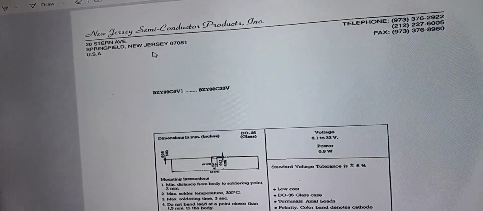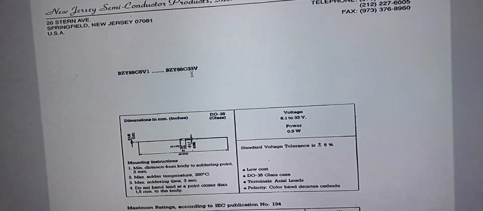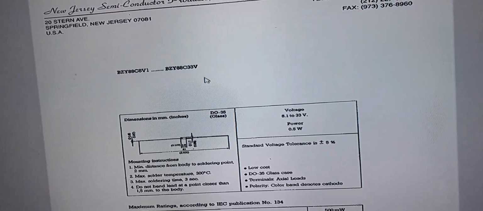So there you go, as I was saying, New Jersey Semiconductor Products. How old school, hey? As you can see, BZY88, C5V1, all the way up to C33 volts.